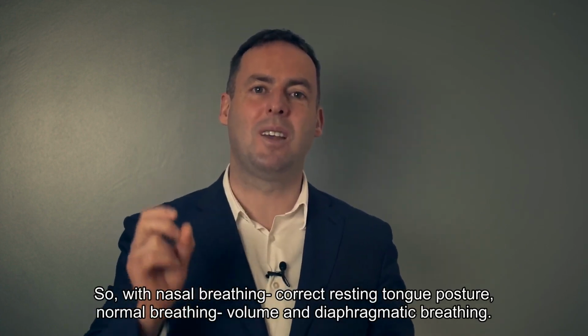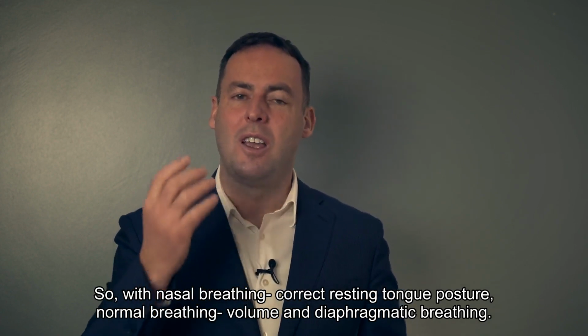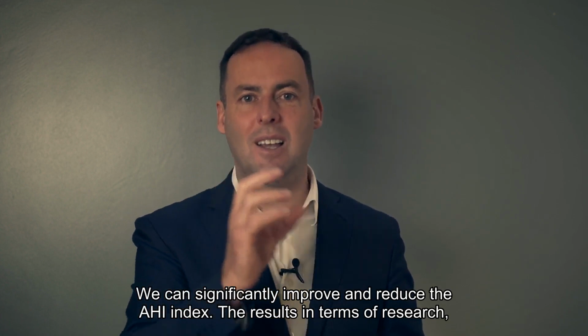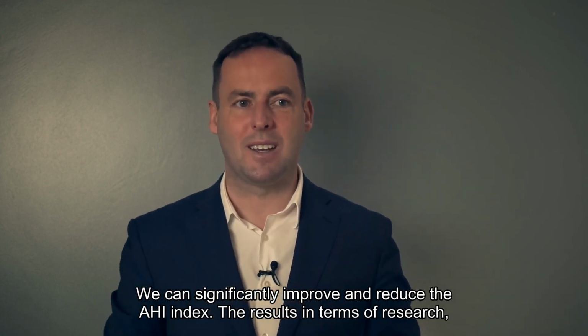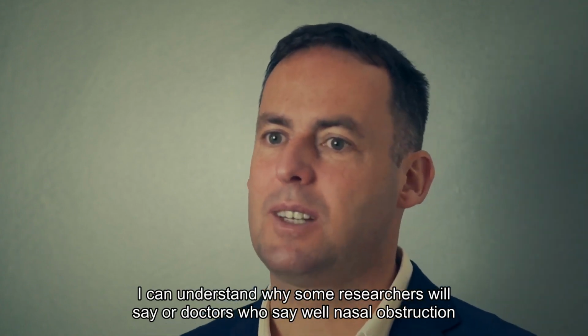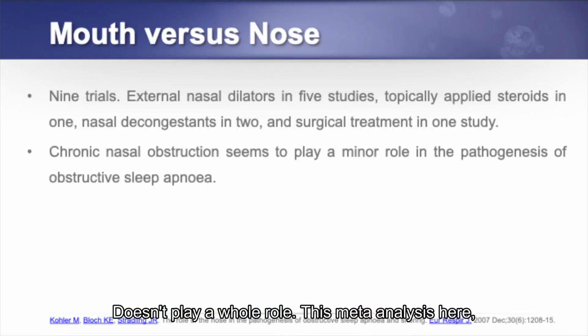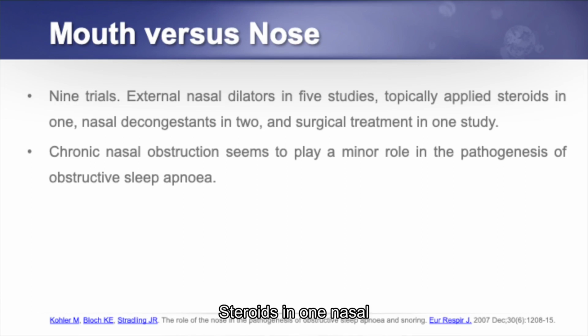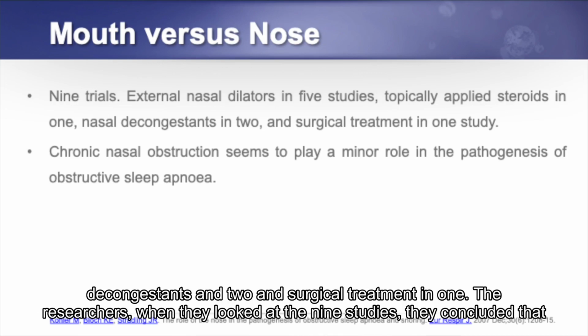So with nasal breathing, correct resting tongue posture, normal breathing volume and diaphragmatic breathing, we can significantly improve and reduce the AHI index. The results in terms of research, I can understand why some researchers or doctors will say, well, nasal obstruction doesn't play a whole role. This meta-analysis here looked at 9 trials. External nasal dilators, which are based on the Cottle maneuver, designed to help open up the nasal airway, were applied in 5 studies. Steroids in 1, nasal decongestants in 2, and surgical treatment in 1.